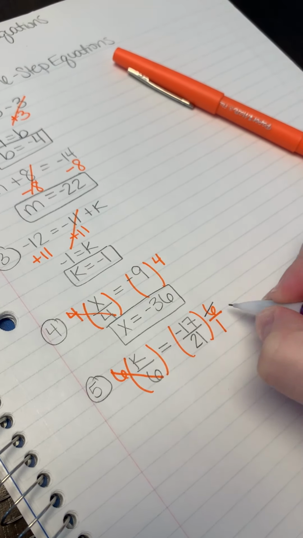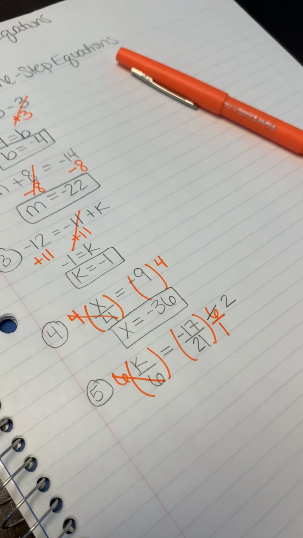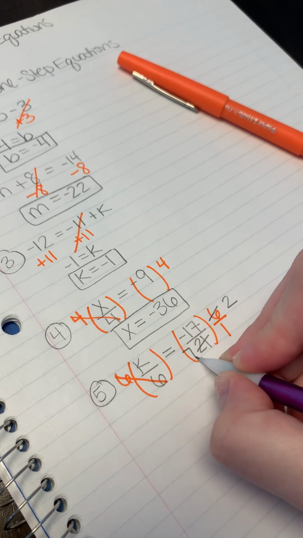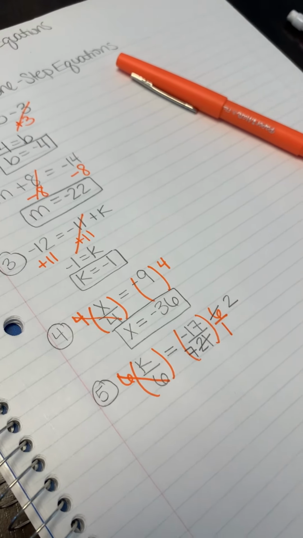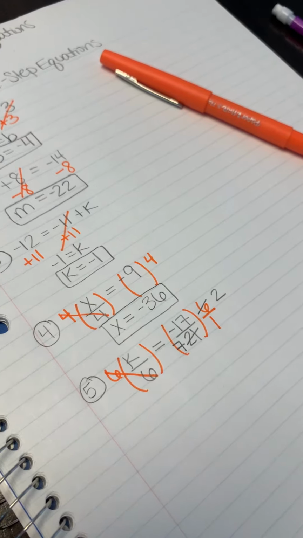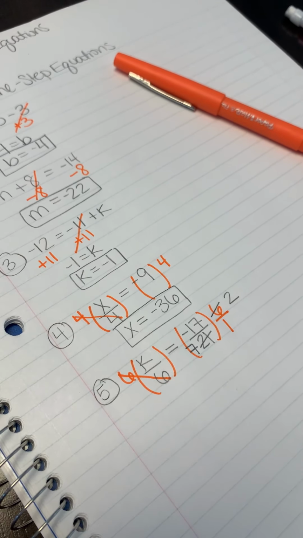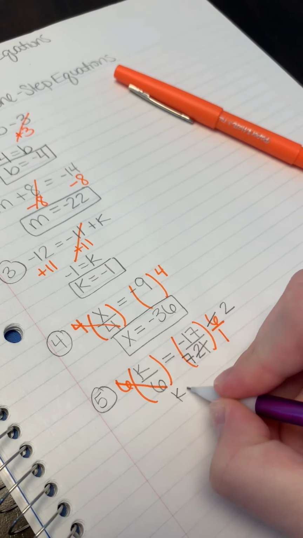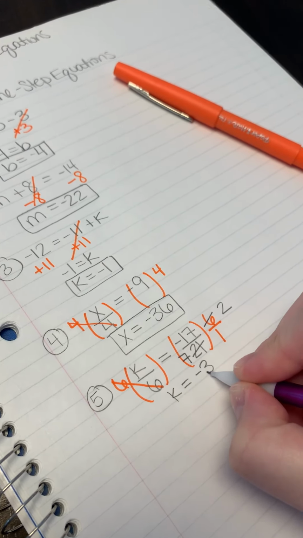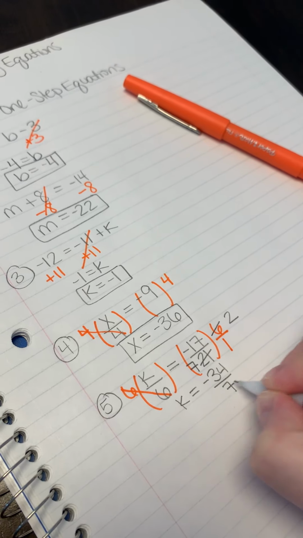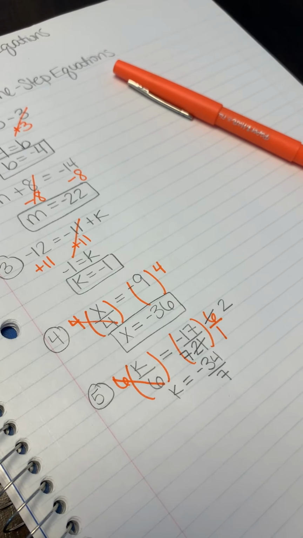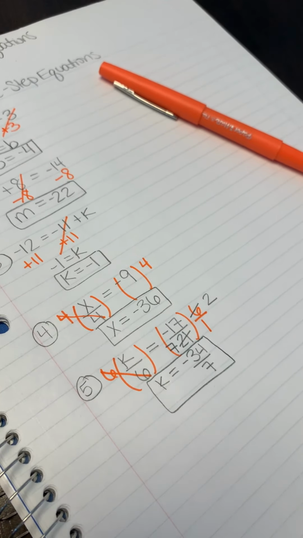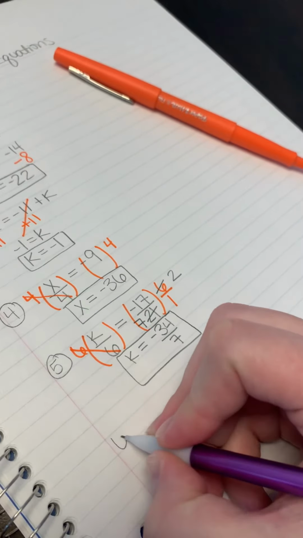So 6 divided by 3 is 2, and 21 divided by 3 is 7. Now that we've done that, we can multiply across. So we get K equals negative 34 sevenths. Let's try number 6.